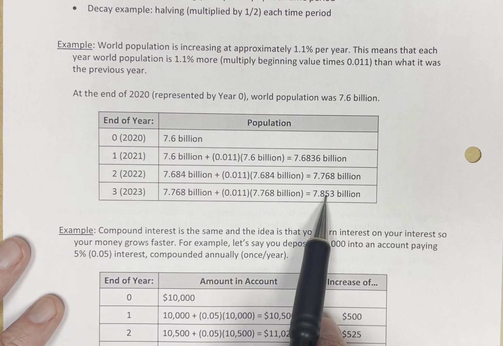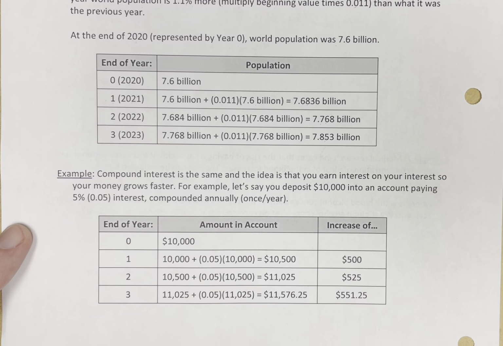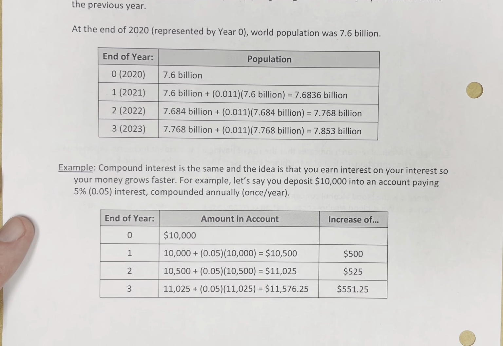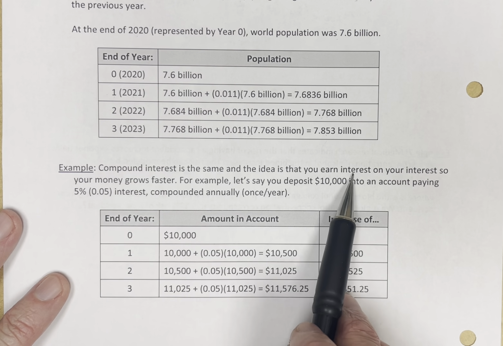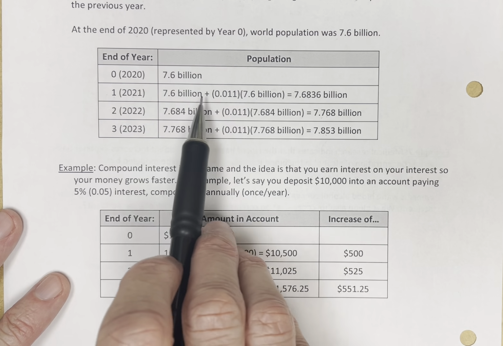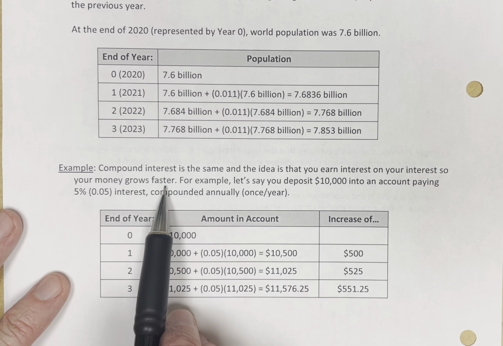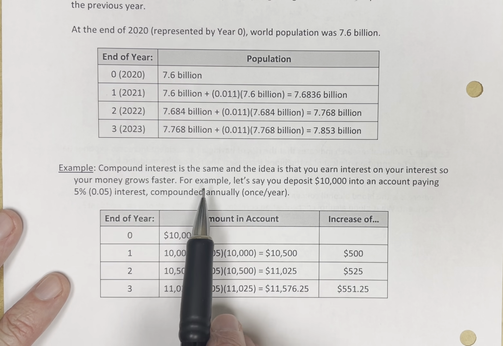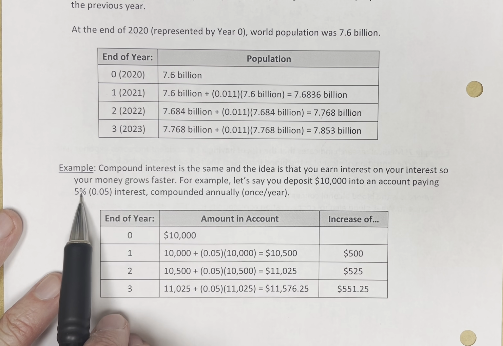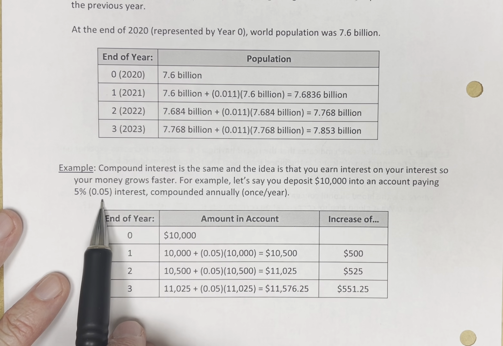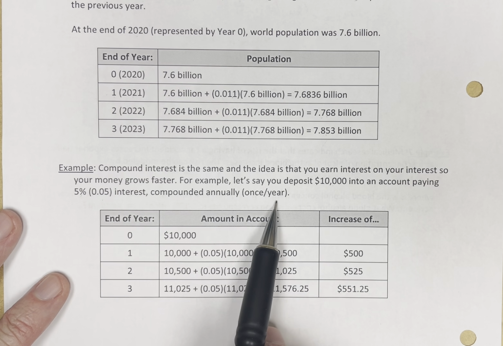That's exponential growth. Now, compound money. Compounding interest does the same thing. The idea is that you earn interest on your interest. So here you have growth on your growth, and here you're going to have interest on your interest, making your money grow faster. For example, let's say you deposit $10,000 and the account is paying 5%. As a decimal, that's 0.05 interest, and we're going to compound it one time per year.